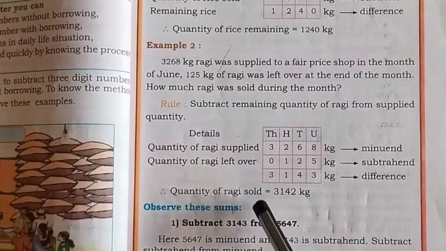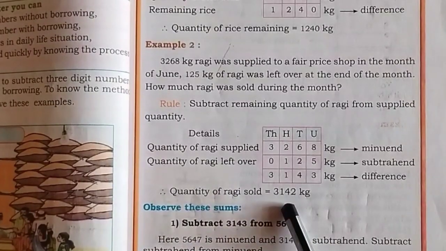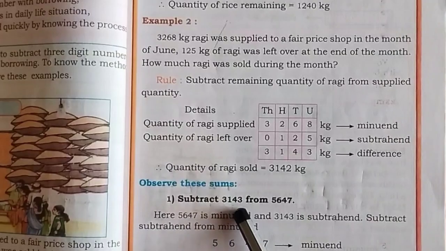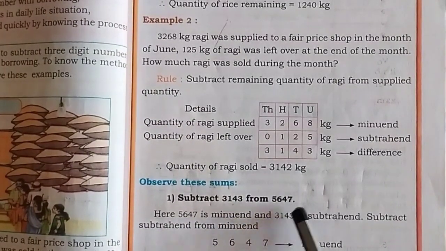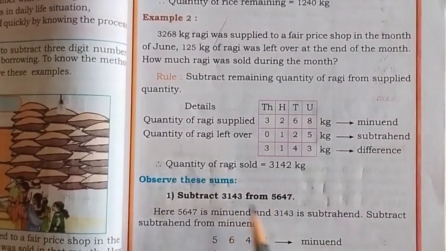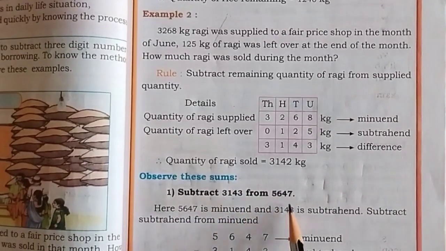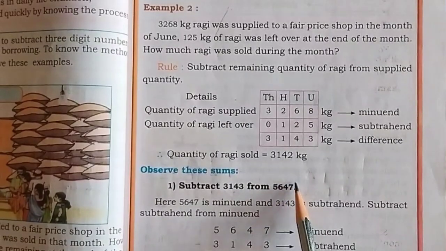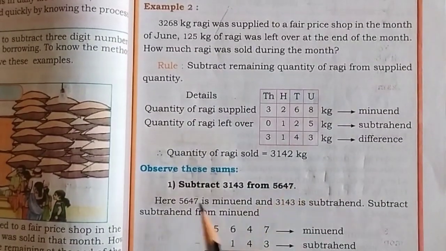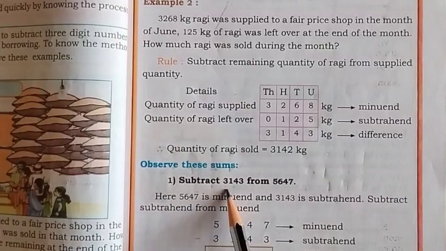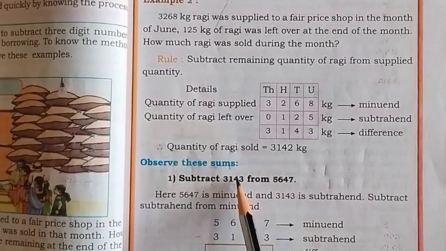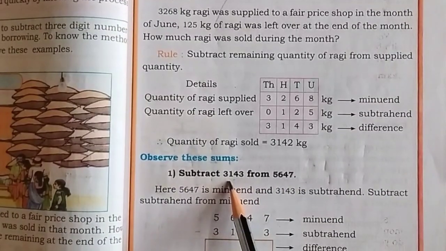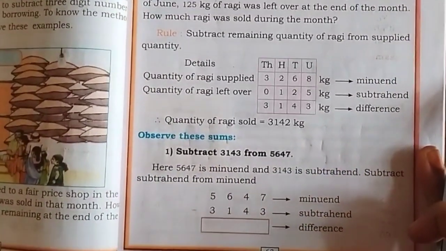The quantity of ragi sold is equal to 3,142 kg. Subtract 3,143 from 5,646. When you observe these two numbers, which number is the big number, children? Yes, 5,647. This is the first number, called a minuend. The small number, that is the lesser number, 3,143, is called a subtrahend. When you do the subtraction of these two numbers, the answer is called a difference. Shall we do it, children? Yes.